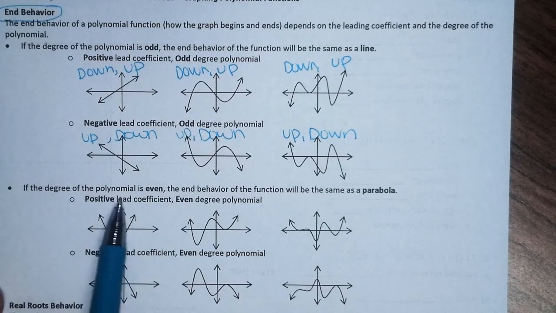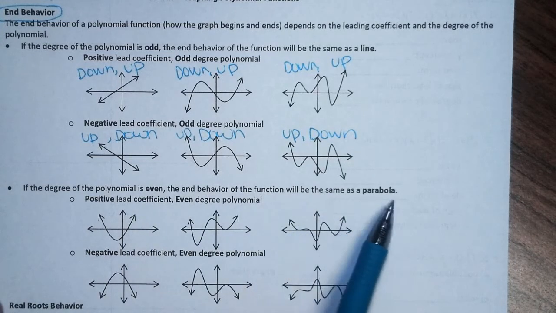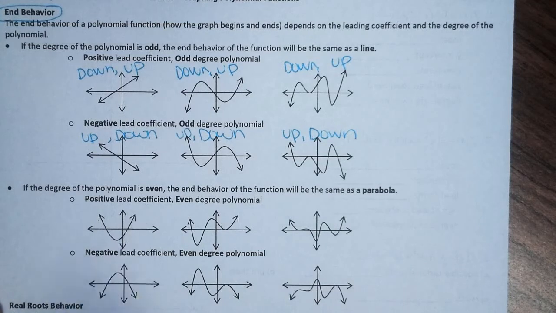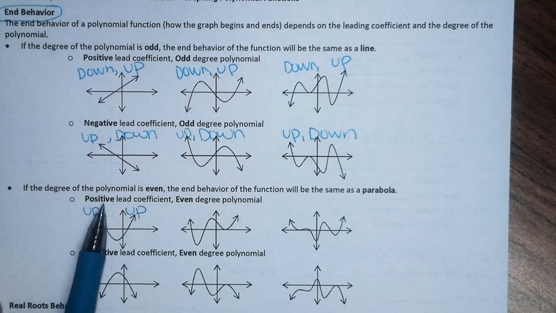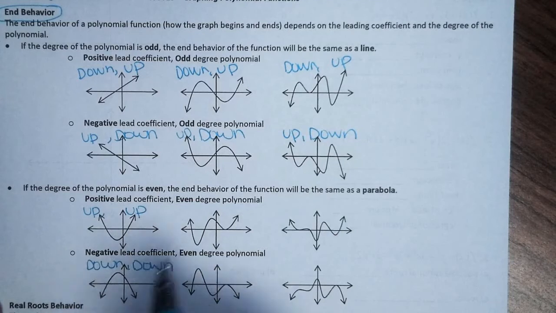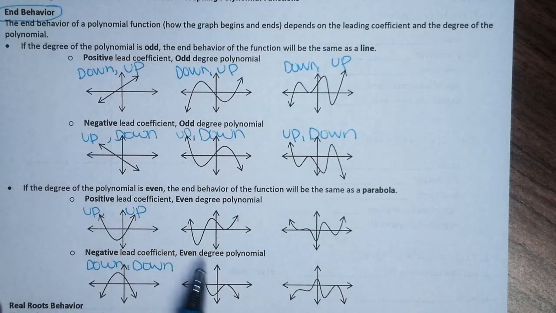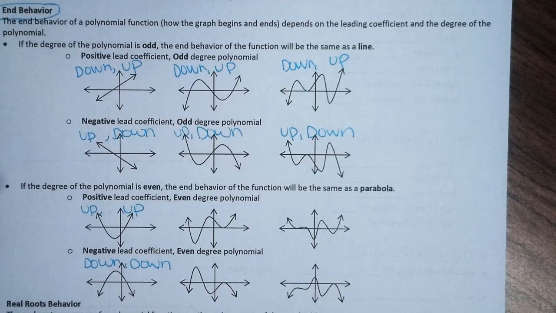When the degree of the polynomial is even, so when the exponent is even, the end behavior behaves like a parabola, so like this, called up-up if your coefficient is positive, or down-down if your coefficient is negative. So all of these have an up-up behavior, and all of these have a down-down behavior. So that was just a review of what's called end behavior.